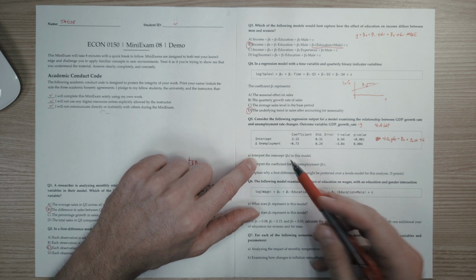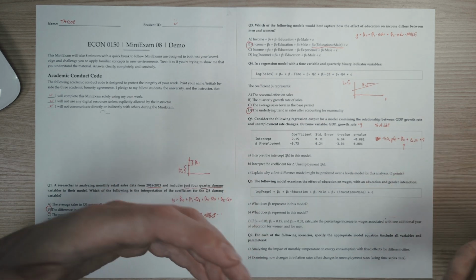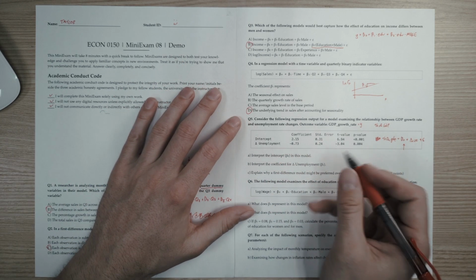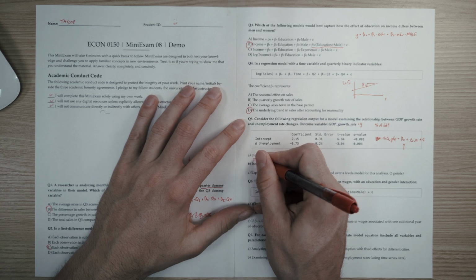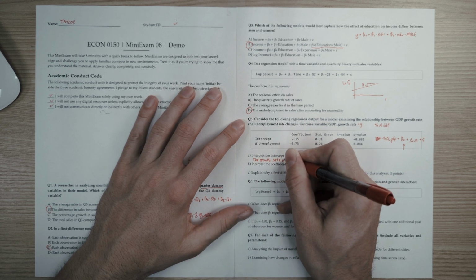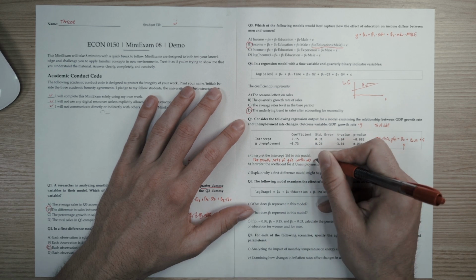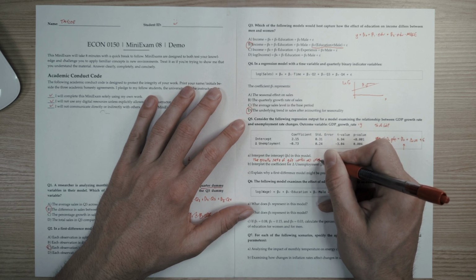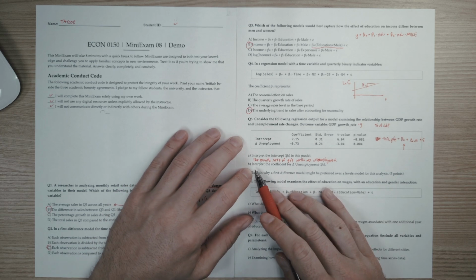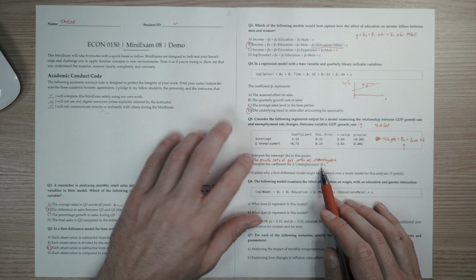All right, so beta 0 in this model is just, we can think of this as just the base growth rate with essentially zero unemployment. So we'd write this as the growth rate of GDP with no unemployment. Okay. And then the second part of this question is interpret the coefficient for delta unemployment, beta 1. So that's this thing.